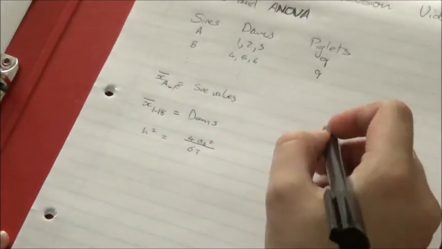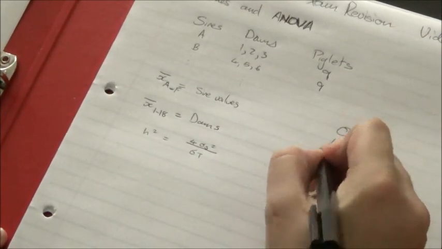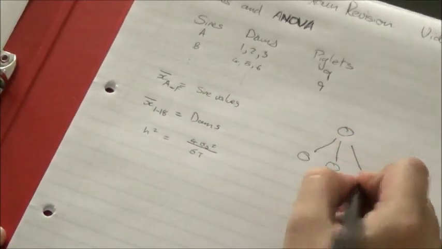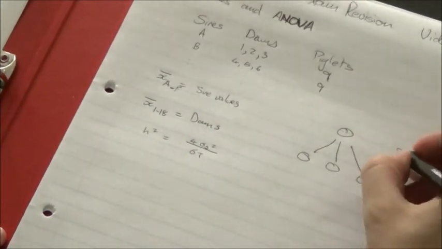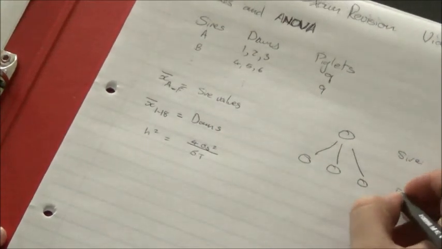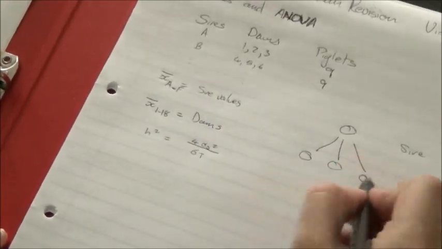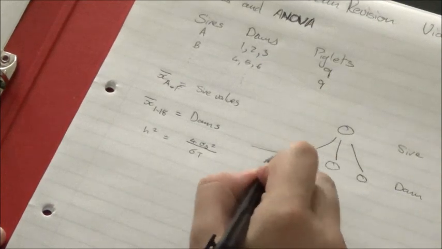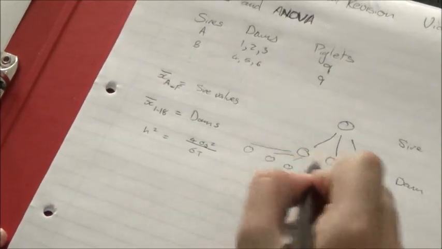The first thing we have to do, actually let me just draw this diagram so that you can see how we're going to relate all of these things. So here's your sire, your dams. Each sire was mated to 3 dams, and each dam had 3 piglets.